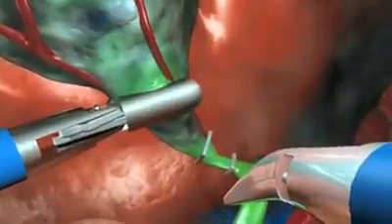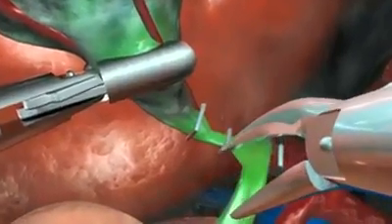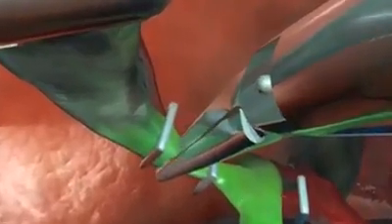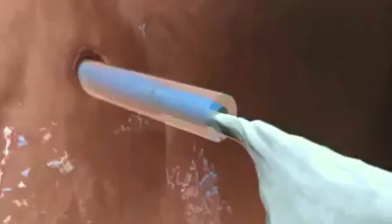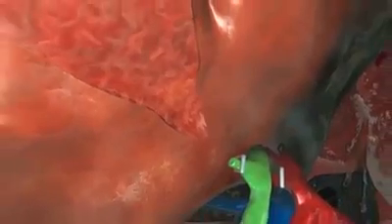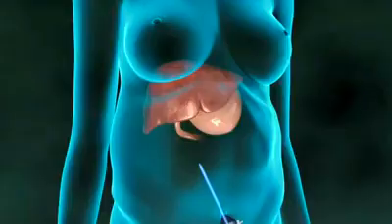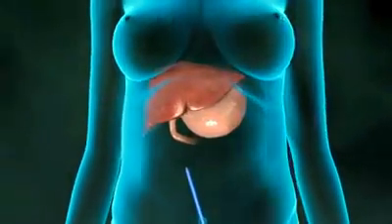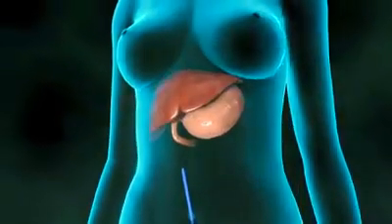Using other instruments passed through the various ports, your surgeon will grasp the gallbladder, clip off its main artery and duct, drop it into a specimen bag, and remove it through one of the ports. Before removing the laparoscope, your surgeon will take one final look around for areas of bleeding or other damage. When the laparoscope is removed, a port valve is left in place briefly to allow all the carbon dioxide to escape from the abdomen. Finally, the keyhole incisions are closed with sutures or staples and covered with bandages.